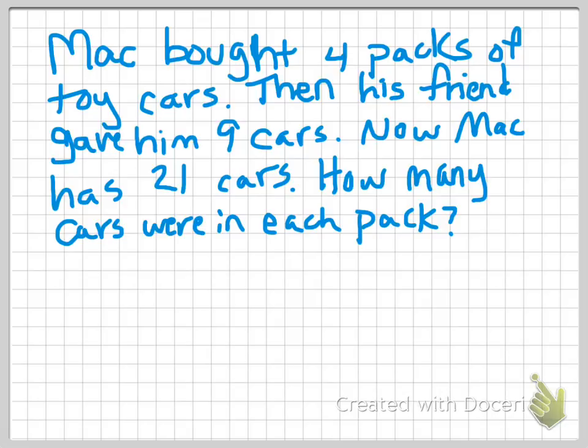Okay, we're going to try one more, and then I'll give you your practice problem for your homework problem. Mac bought 4 packs of toy cars. Then his friend gave him 9 cars. Now Mac has 21 cars. How many cars were in each pack?